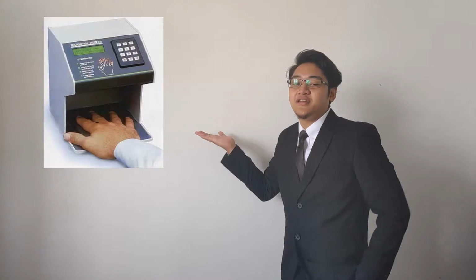Okay, hand geometry. Verify is yes. For ID, no; hand geometry doesn't have ID because it just uses your hand. Accuracy is high. Reliability is medium. The errors are that if you have a hand injury, you cannot use hand geometry, and also errors from your age.